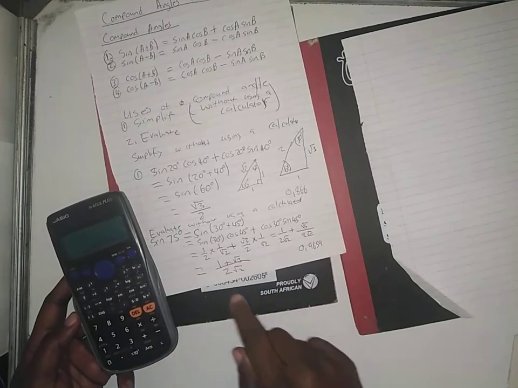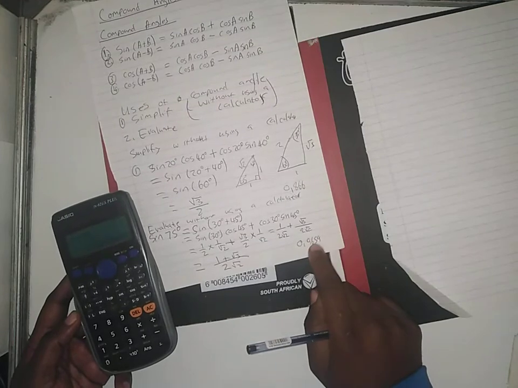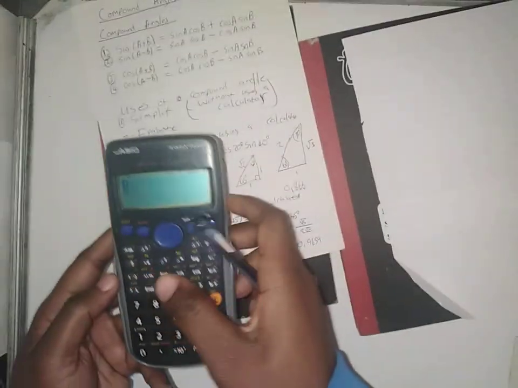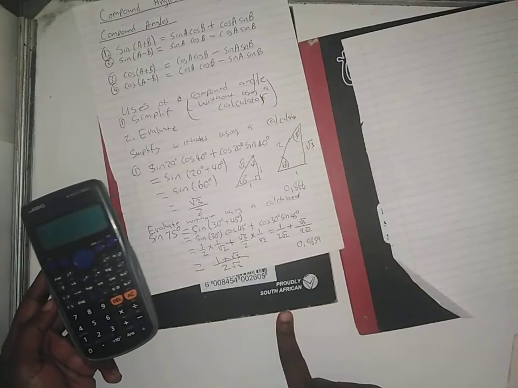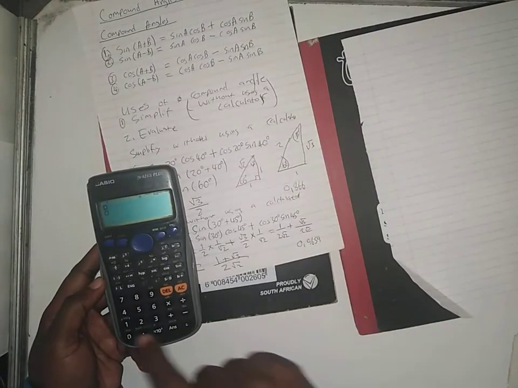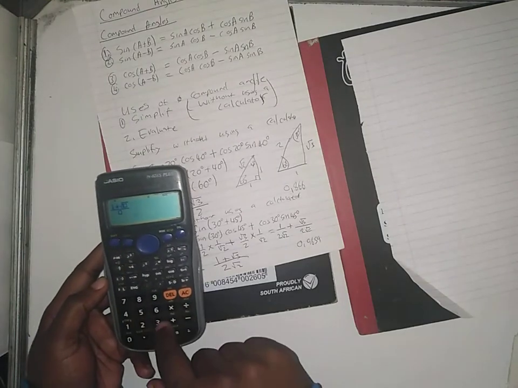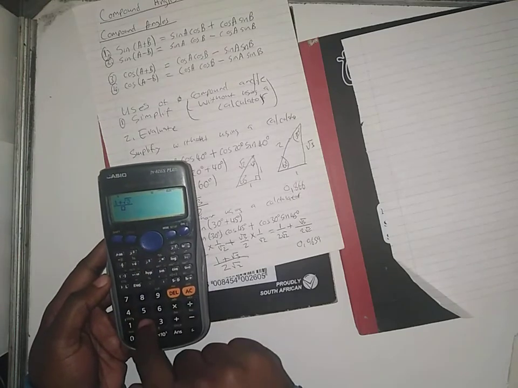Now let's put this thing on a calculator. If we find something like this, then it means we are right. If we don't, then it means we are wrong. So let's do that. So you've got a fraction, right? Yes, you've got a fraction. So you've got this fraction, and then you've got 1 plus root 3, and then you've got 2 root 2, equal to.